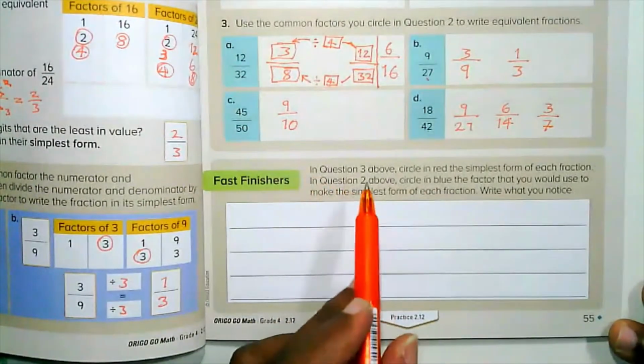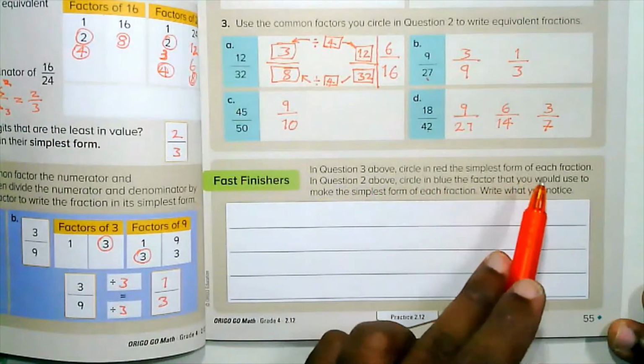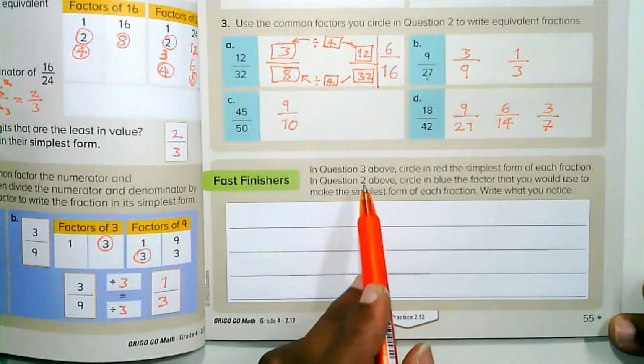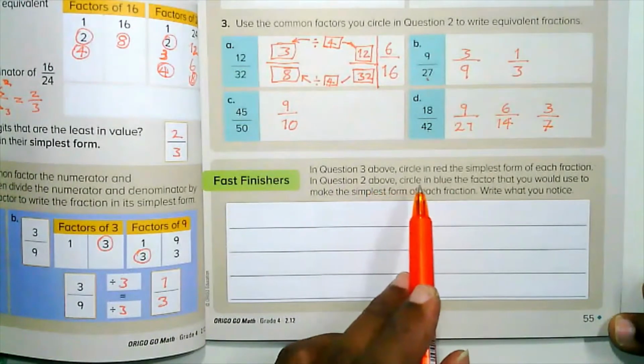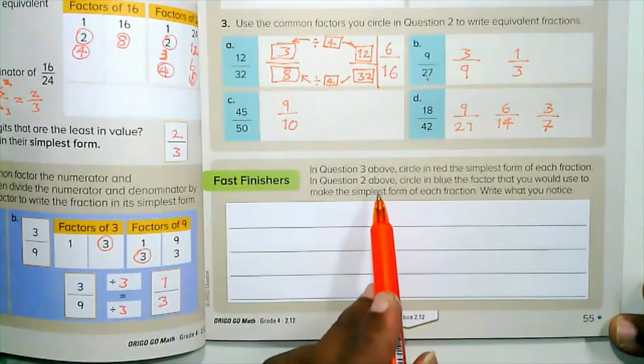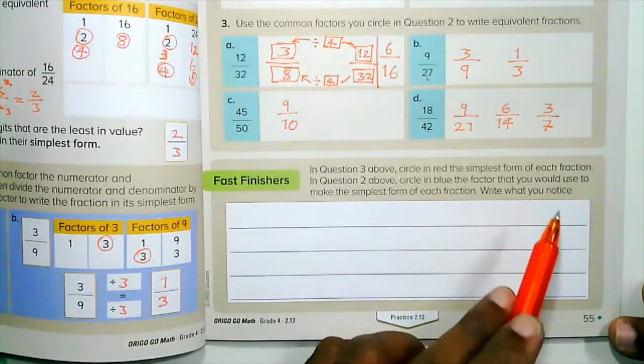Now, in question 3 above, circle in red the simplest form of each fraction. In question 2 above, circle in blue the factors that you would use to make the simplest form of each fraction. Write what you notice.